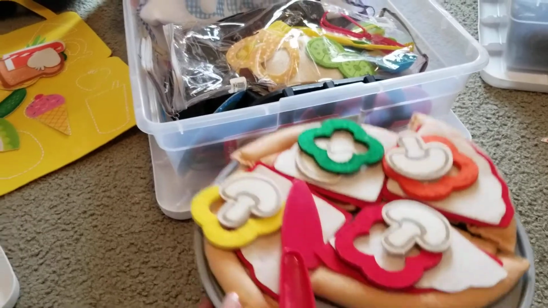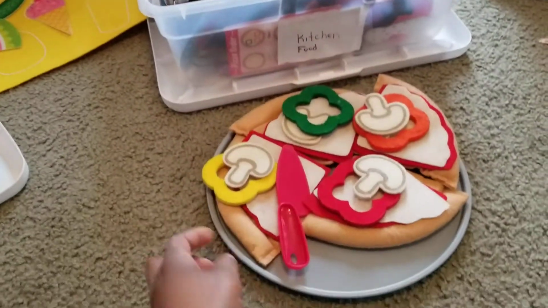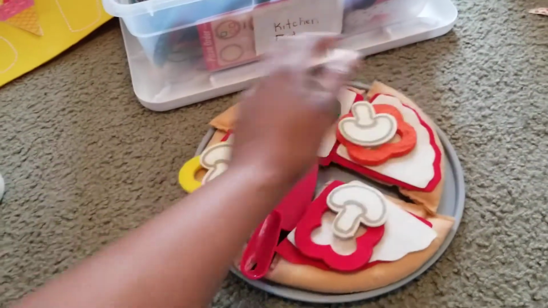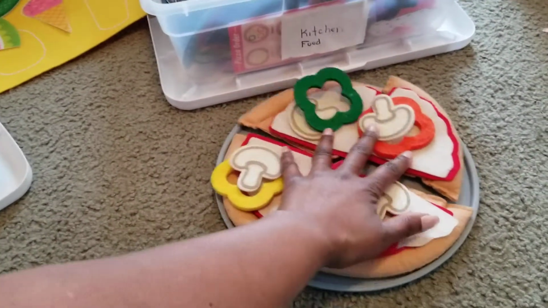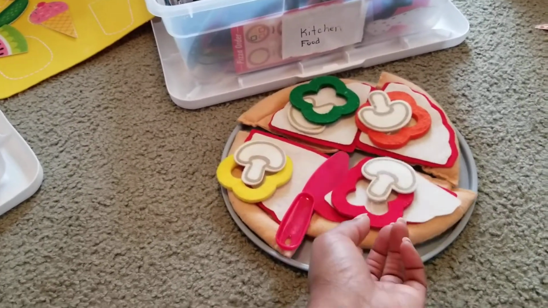And then I have a pretend pizza, and the kids put together different pizzas. This is also a good math activity. You can teach them halves and wholes. And if you take one away, what does that mean?